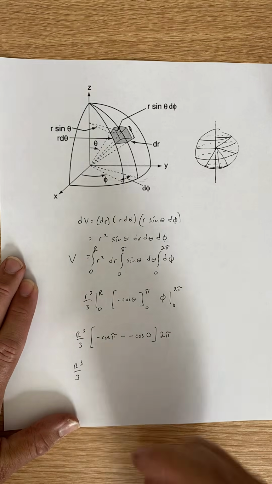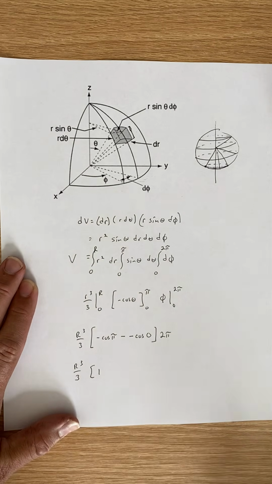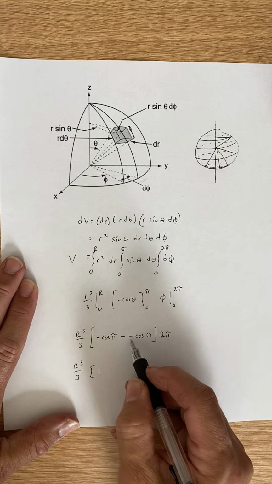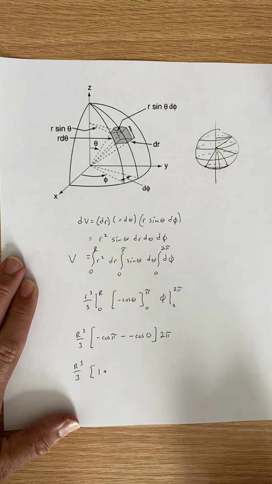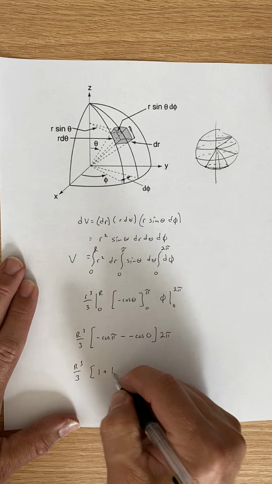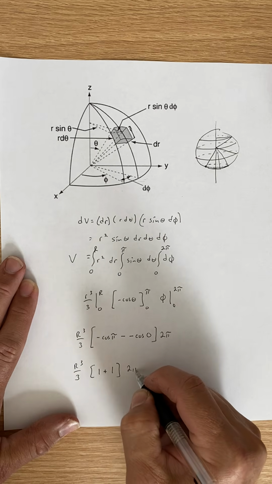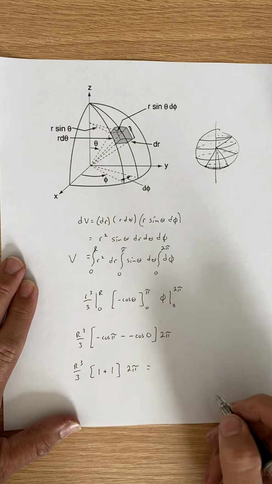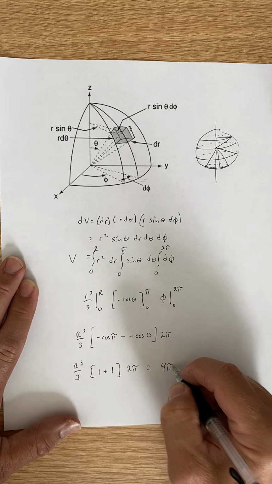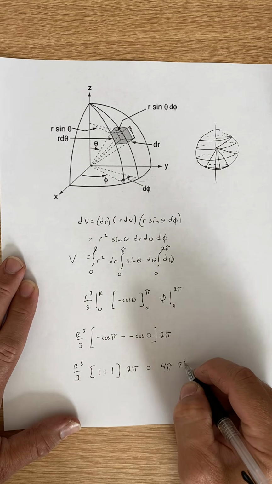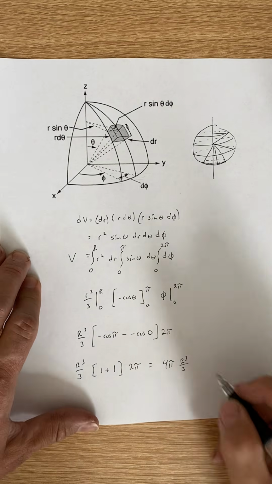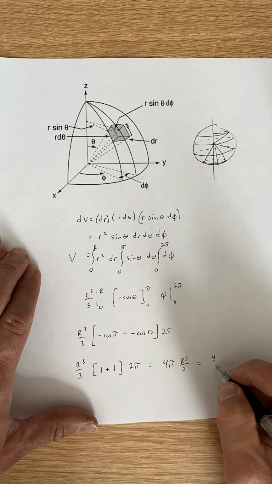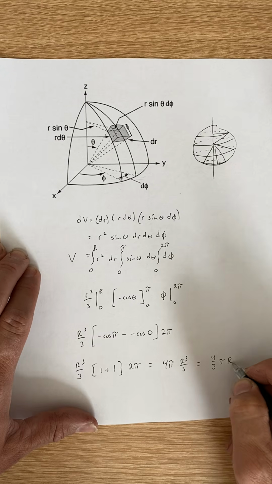Minus -1 gives me 1. And then the two minuses become a positive. Cosine of 0 is just 1. 1 plus 1 is 2, times 2 pi is 4 pi. Lo and behold, I get 4 pi R cubed over 3, normally written as 4/3 pi R cubed.